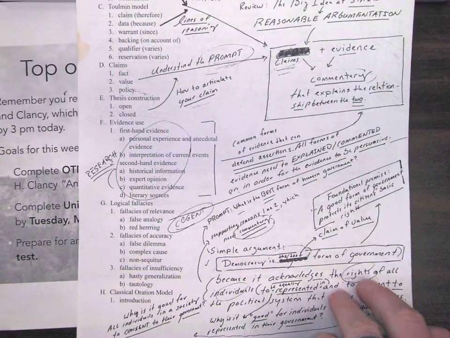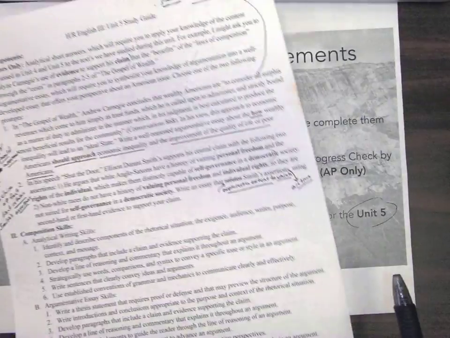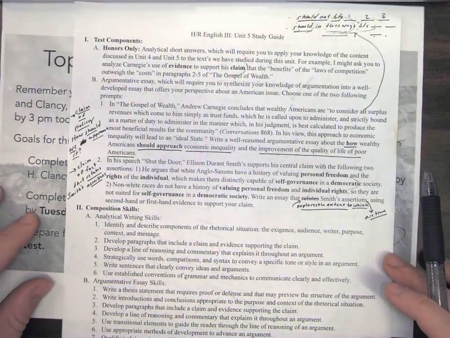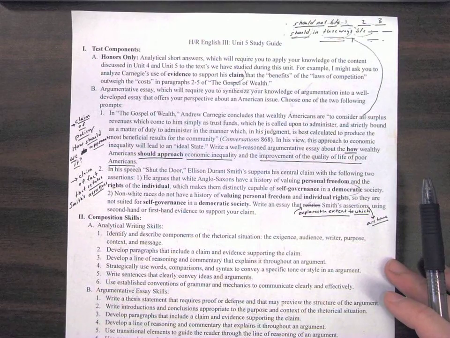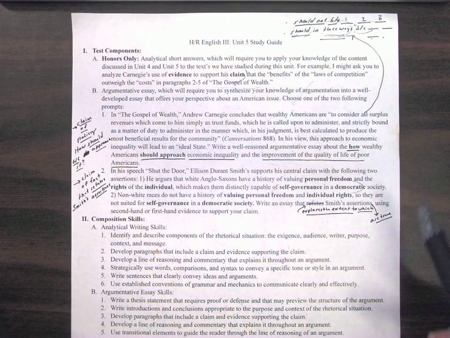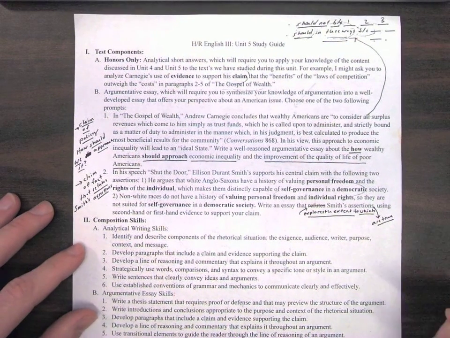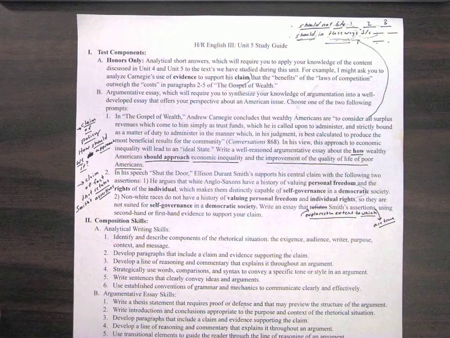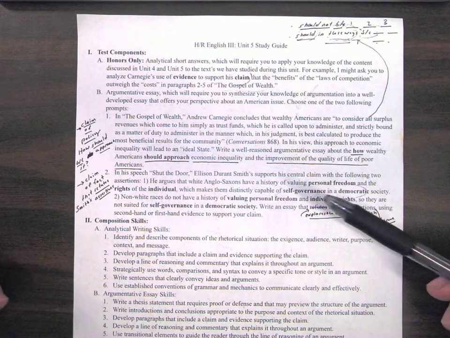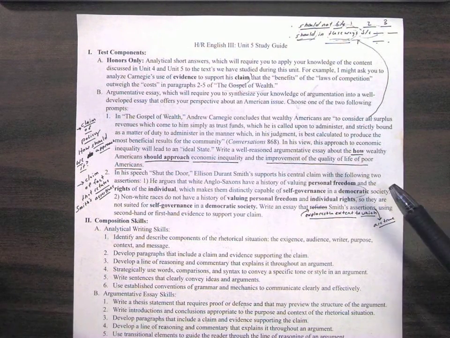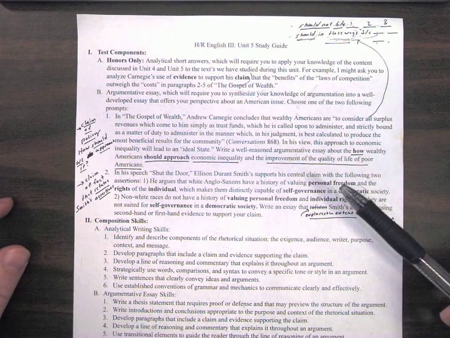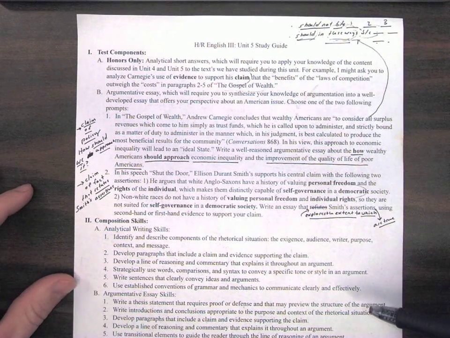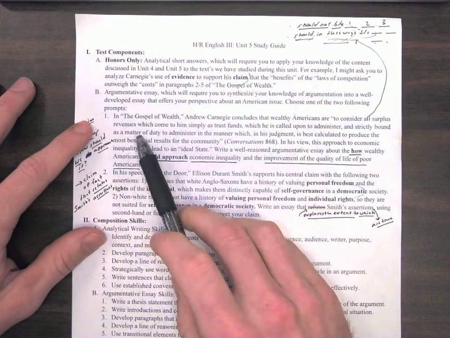Okay. Now, tomorrow on your test, you're going to need to develop a cogent or reasonable argument in response to one of these two prompts. So let's look at these prompts carefully and talk about the kinds of claims and kinds of evidence, the kind of line of reasoning that you would need to establish in order to answer these questions reasonably. All right. Question number one.